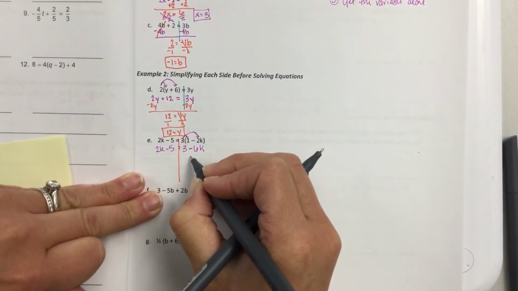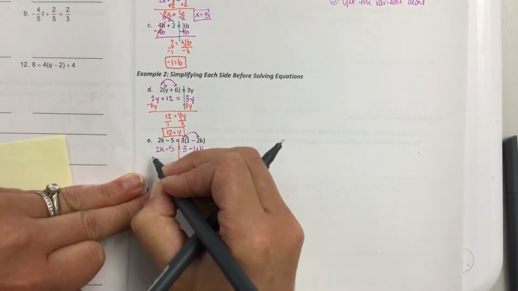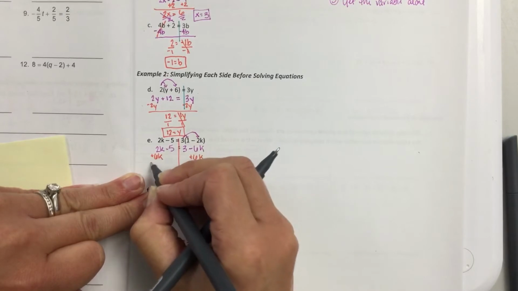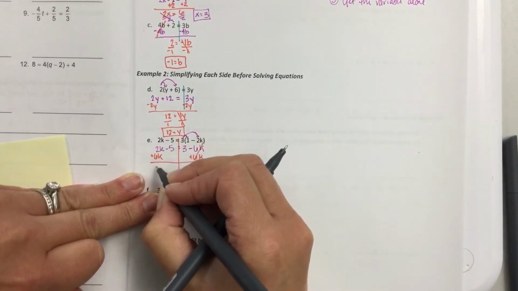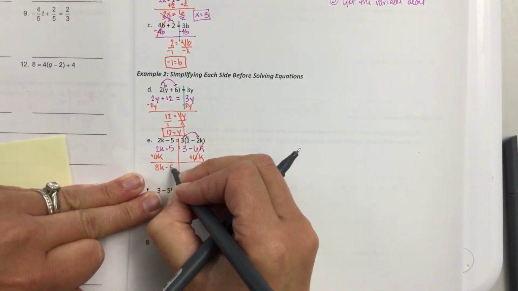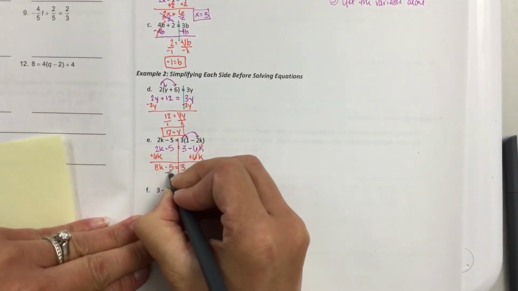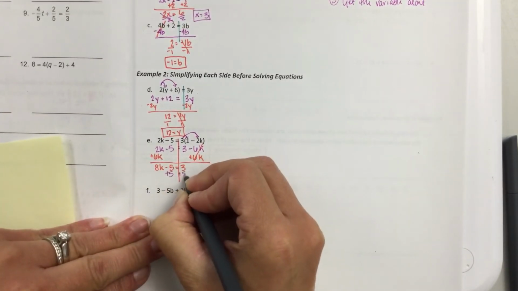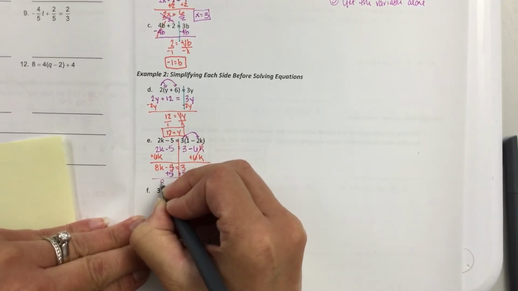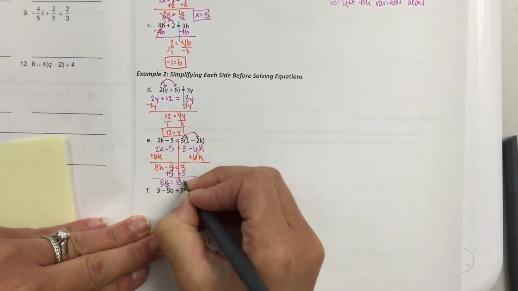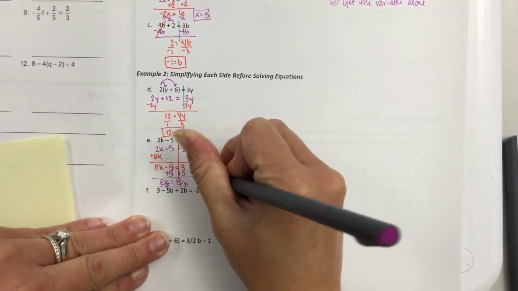Well, it's the negative 6, so I'm going to add the 6k. So I get 8k minus 5 equals 3. And I know I didn't give you a ton of room here, so I've got 8k equals 8. Divide both sides by 8. We get k equals 1.